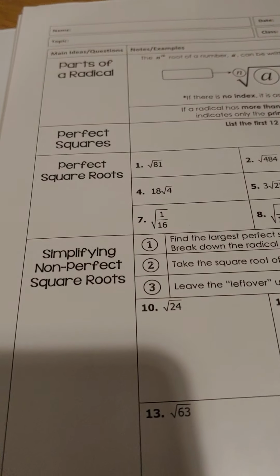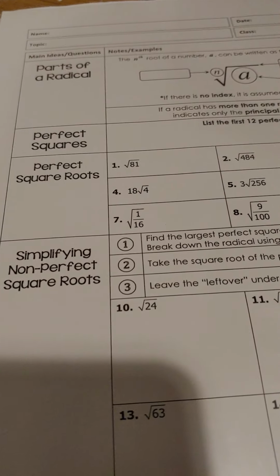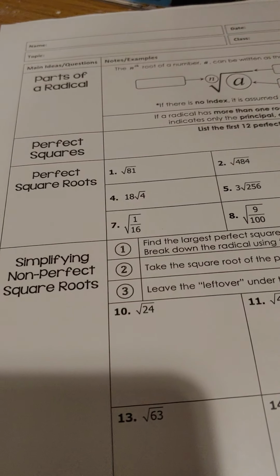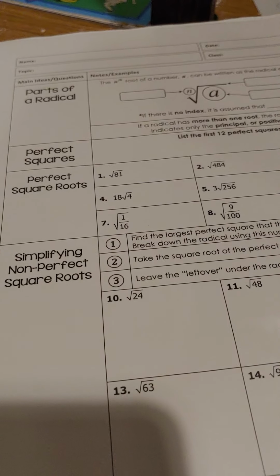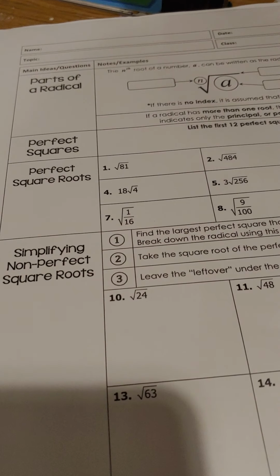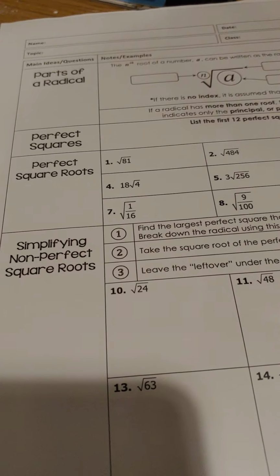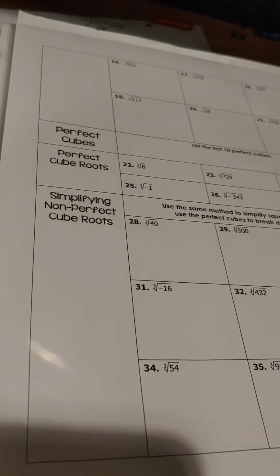Hi guys, today we will be looking at parts of radicals and we will be listing the first 12 perfect squares. We'll be simplifying perfect and non-perfect square roots. And then we will be doing the same thing with the cubes. We will be listing the 10 perfect cubes and then simplifying perfect and non-perfect cube roots. Okay, so let's go right ahead.